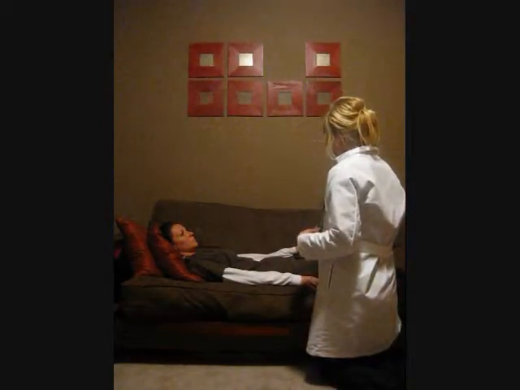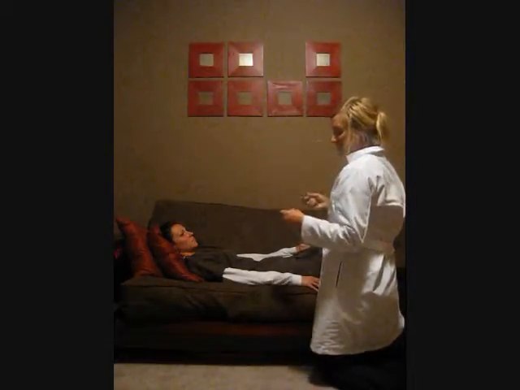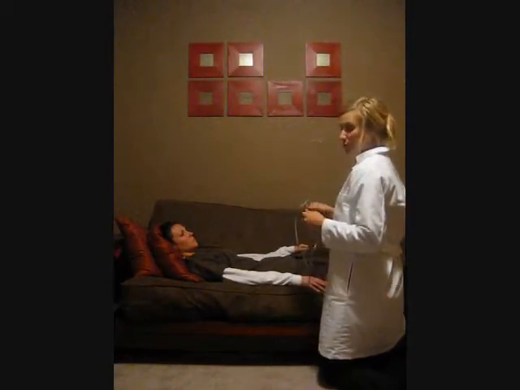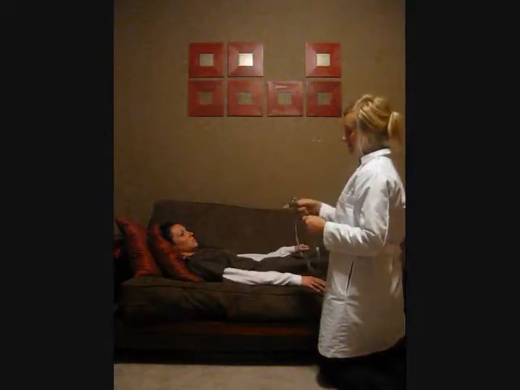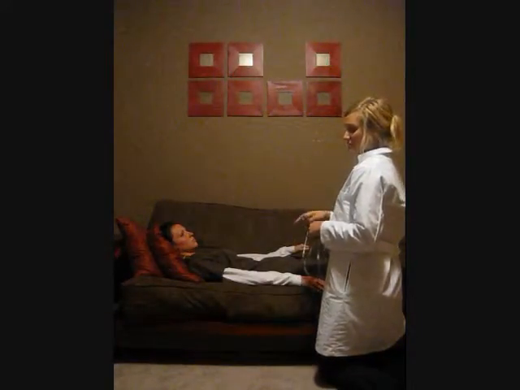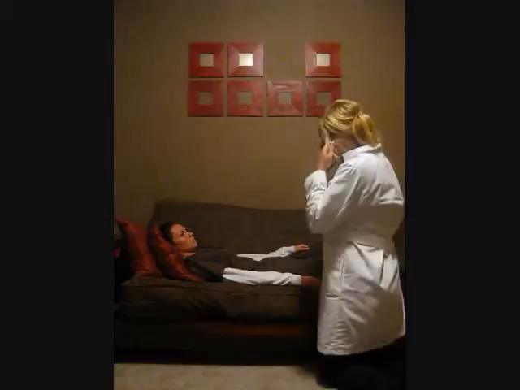Then I'm going to go ahead and just listen to all 4 quadrants with the diaphragm of the stethoscope, starting in the right lower quadrant, working my way up to the right upper quadrant, and then to the left upper and left lower.